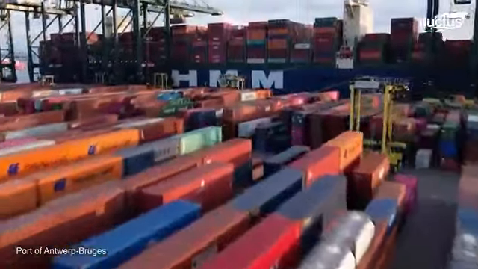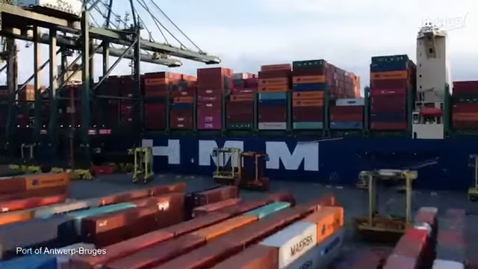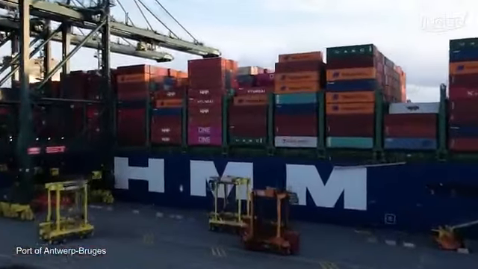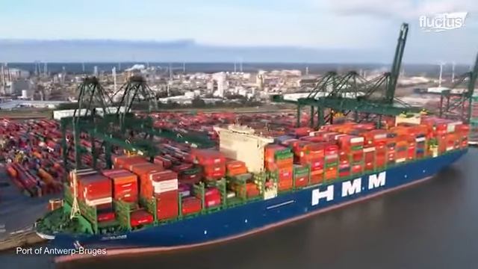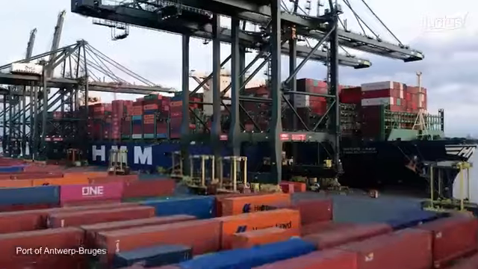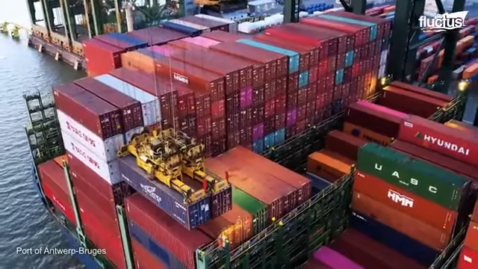HMM Stockholm, the 7th largest container ship, recently called on the PSA Antwerp Noordzee terminal. The vessel is 1,312 feet long and 203 feet wide, with a carrying capacity of 23,964 TEUs.